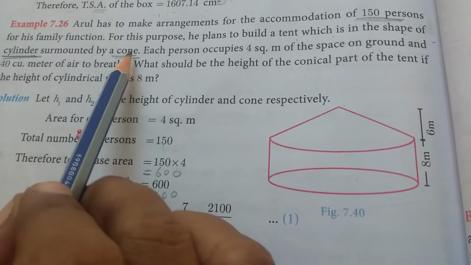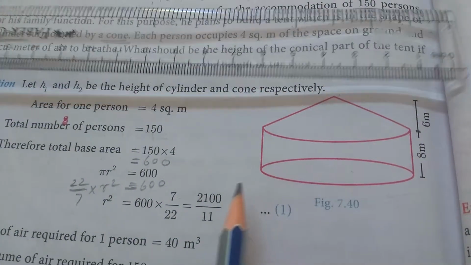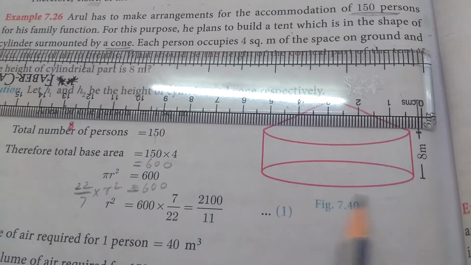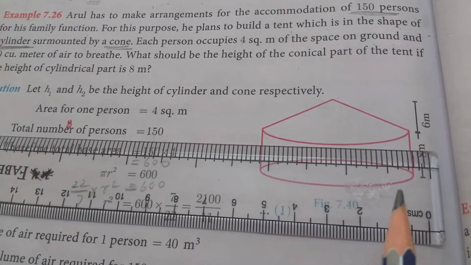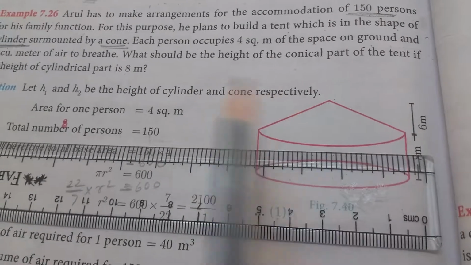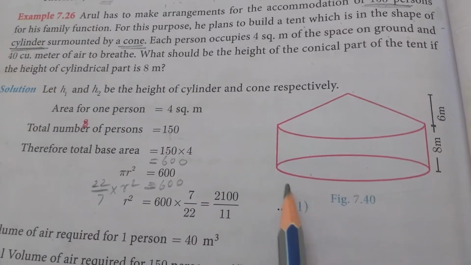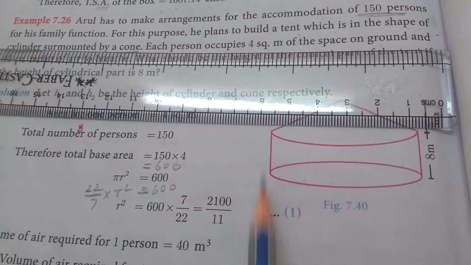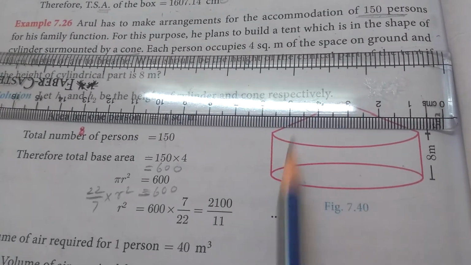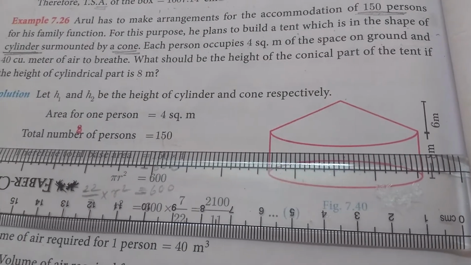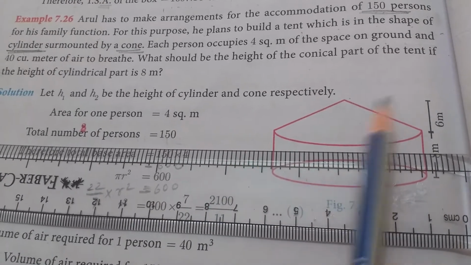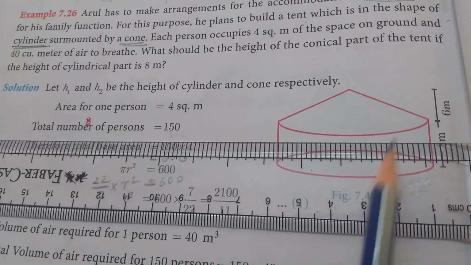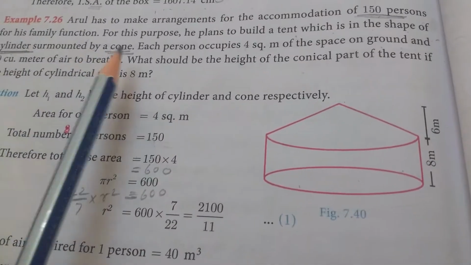Okay, see the diagram. This is the cylinder, the cylindrical part, and this is the conical part. So he made the tent in this shape. If I hide this, you can now see the cylindrical portion. Now I am hiding this, and now this is the conical portion. So he made the tent like this, a combined shape of cylinder and cone.